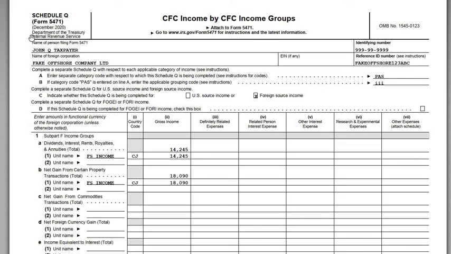Okay, for this video we're going to cover the Schedule Q for the Form 5471. This schedule is titled CFC Income by CFC Income Groups. So what is this form and why do we need it? Well, firstly, this form is relatively new. It was issued starting with the 2020 tax year, so it's only been around a few years.